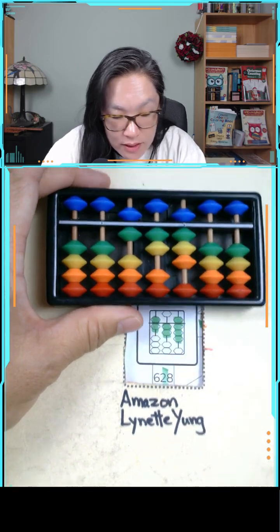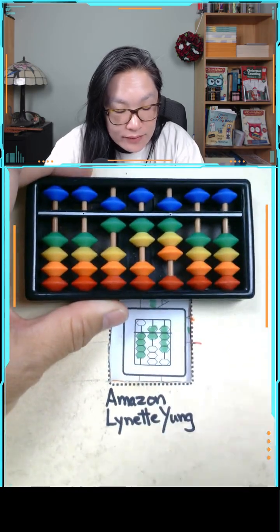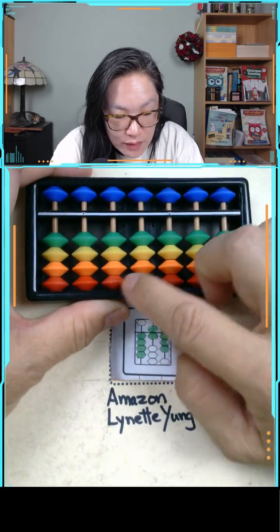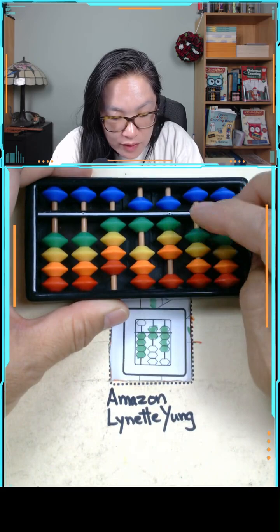628. Well done. So we have our next number. We have our hundreds, our tens, and our ones. What number do we think that is?